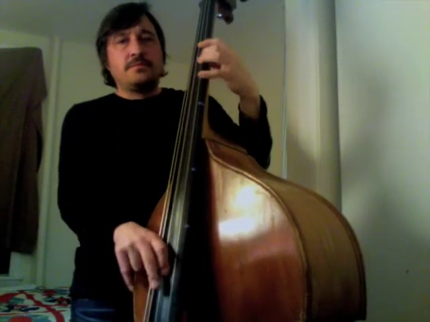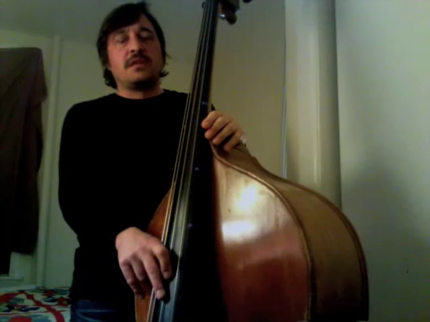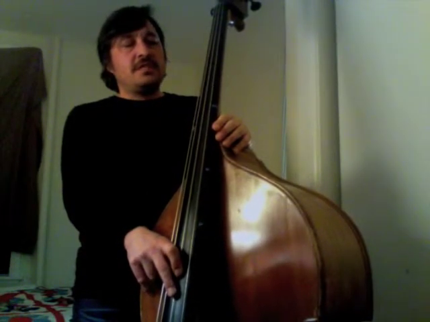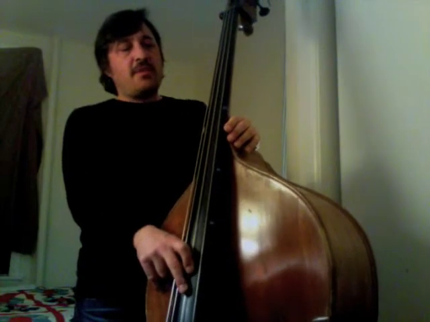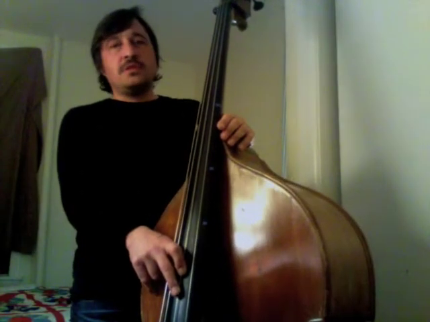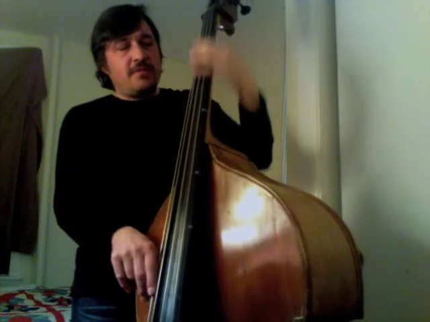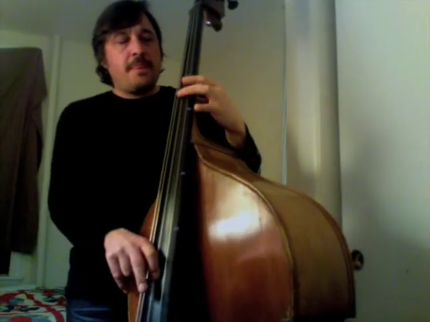Okay, so it's present there. Okay, other things that are common chromatically in the bebop vocabulary would be to descend chromatically from the 3rd to the root on either a dominant or a major chord. Let's look at a B flat chord and descend chromatically from the 3rd to the root.